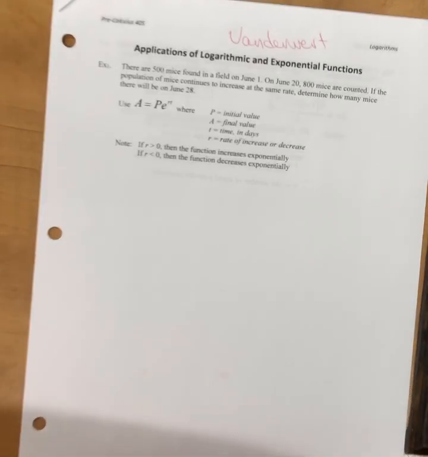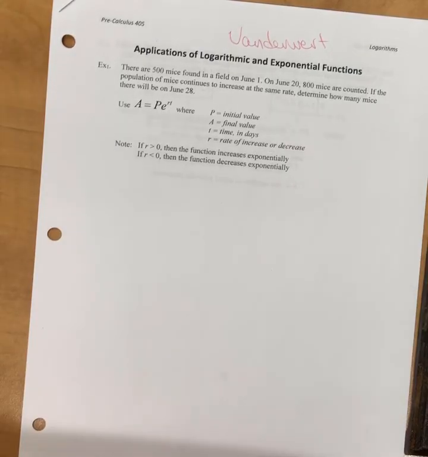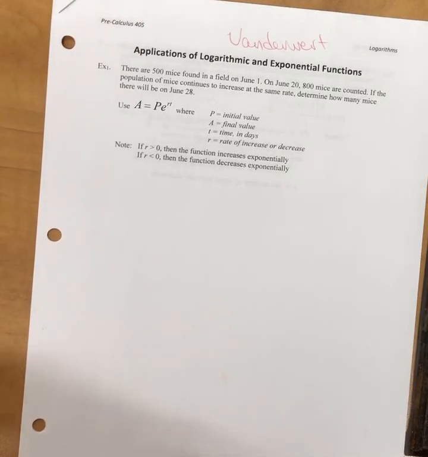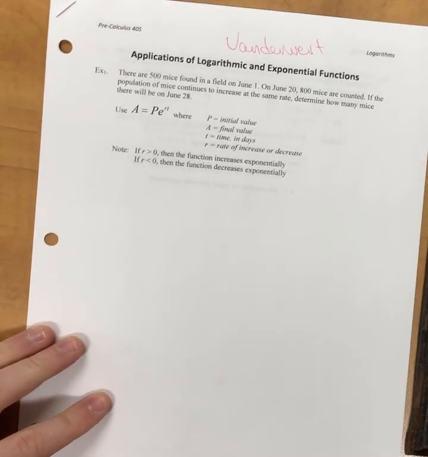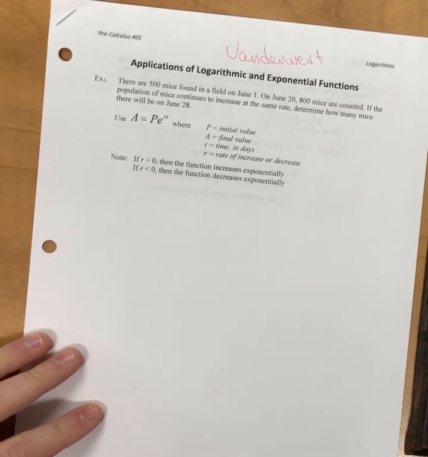So the first one that we're gonna try here is the mice question, example 1. I'm stealing Navin's booklet here, so Navin, if I make any mistakes, it's actually your fault.